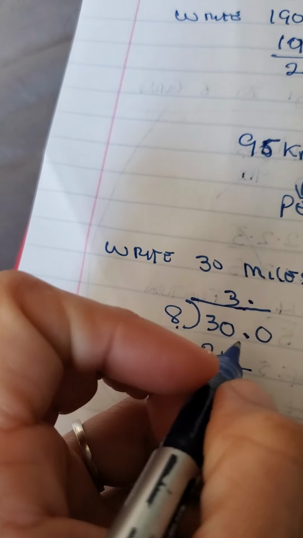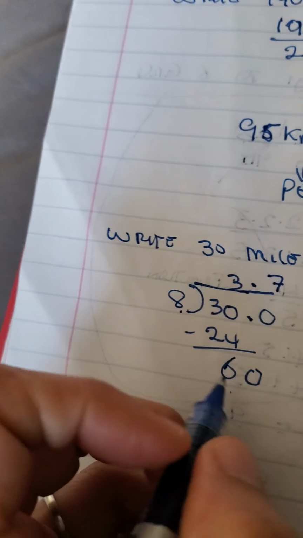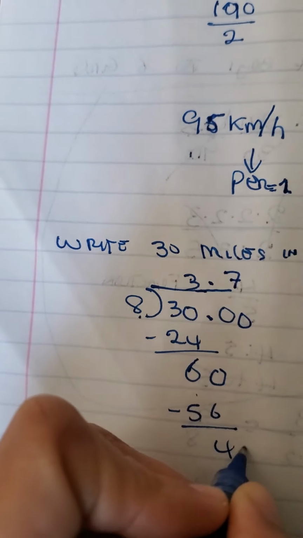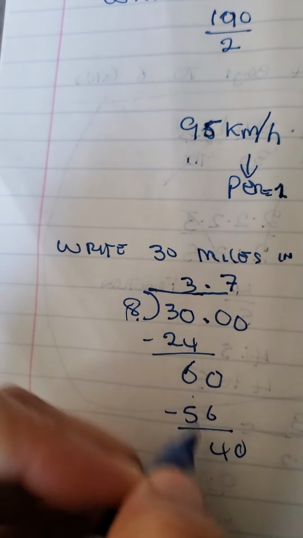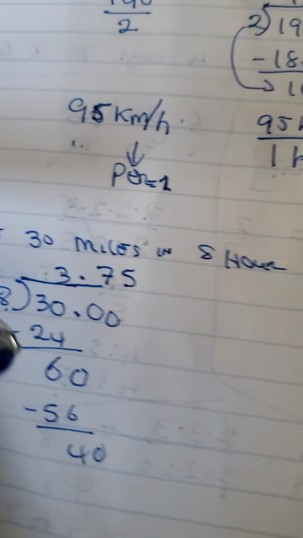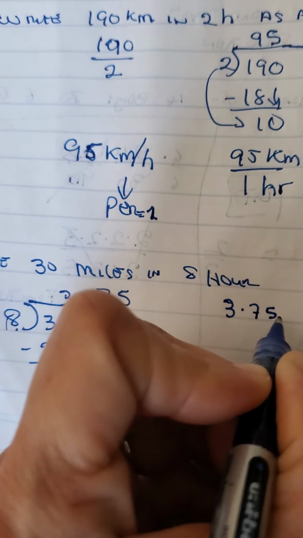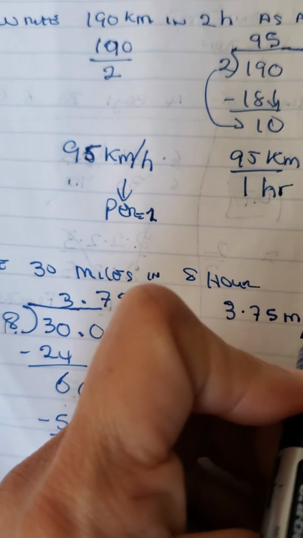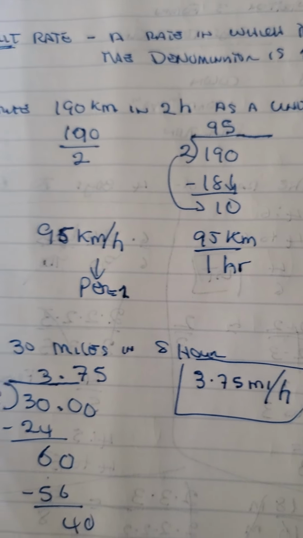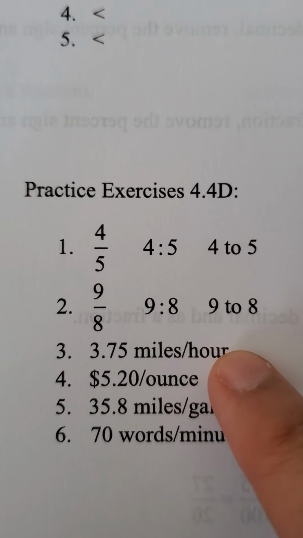Then we can find 7 factors of 8 in 60. So we have 56. And we can add another 0 here. And we can find 5 factors of 8 in 40. So this is actually 3.75 miles per hour. Okay, let me just double check and make sure that I'm correct there. And there it is, 3.75 miles per hour.